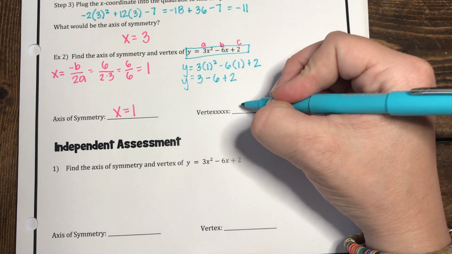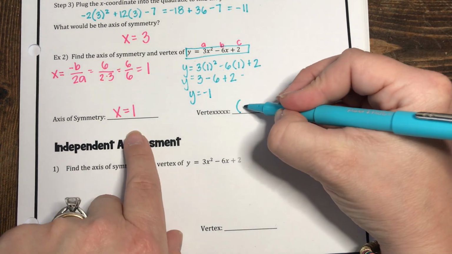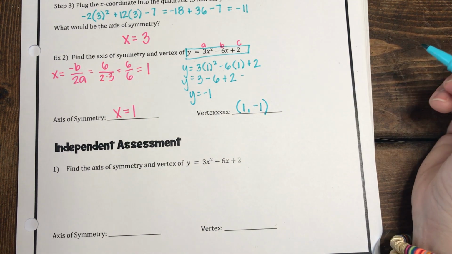And then negative 3 plus 2 is negative 1. So the vertex would be 1, negative 1.